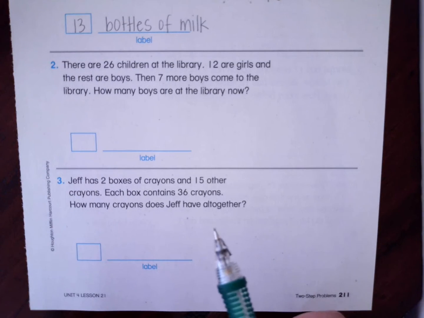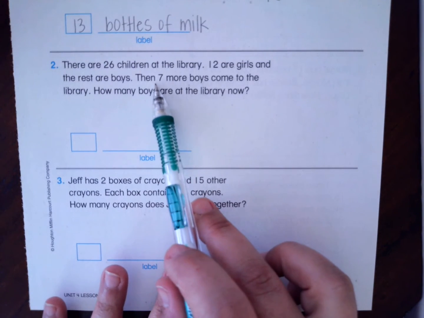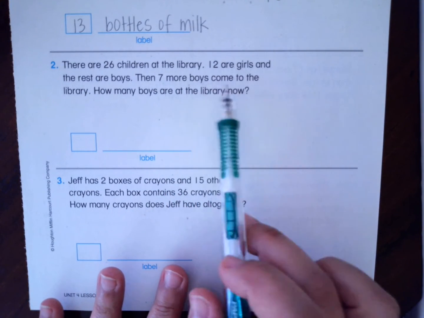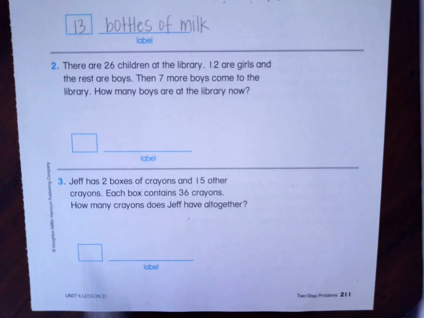So let's keep that in mind and keep reading. Then 7 more boys come to the library. So there were 12 girls and some boys. Then 7 more boys come to the library. So what I need to do first is I need to figure out how many boys were in the library to start.